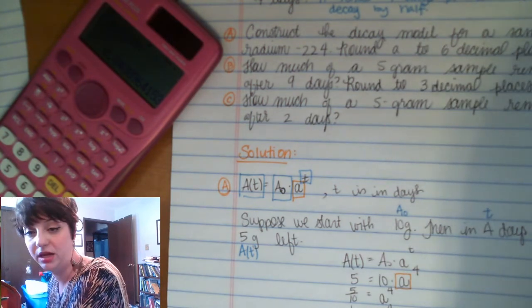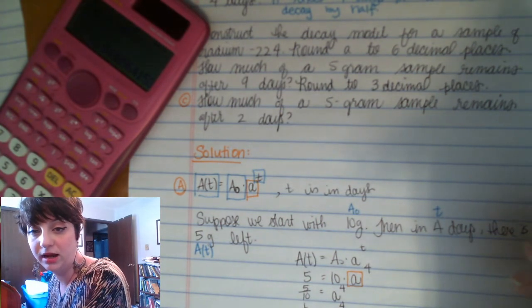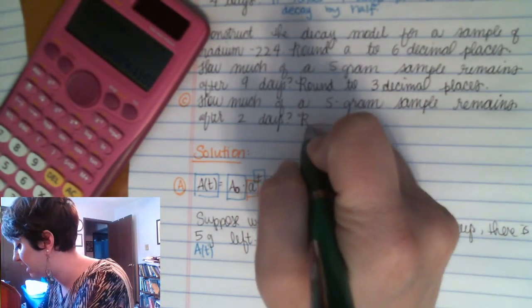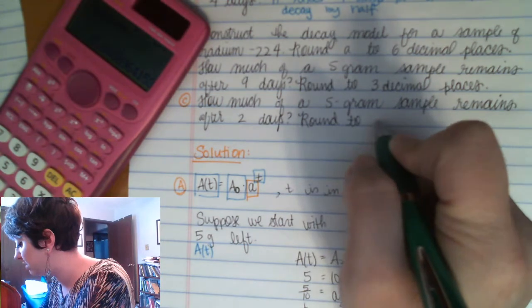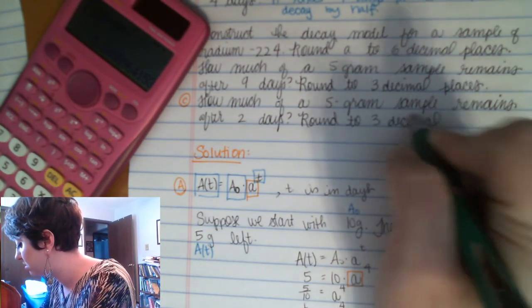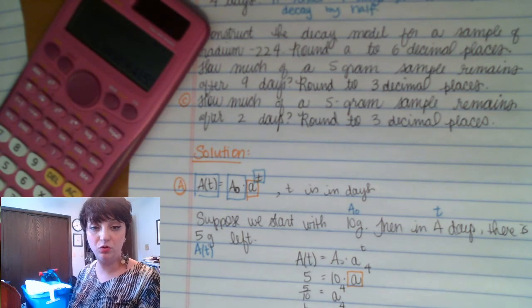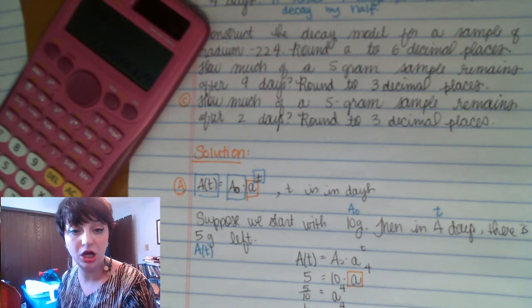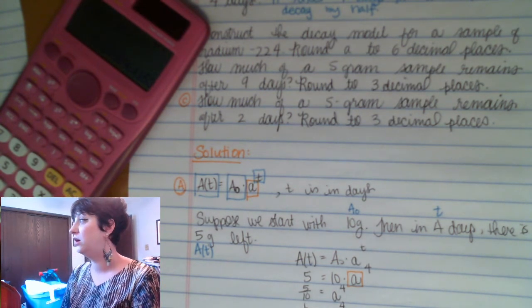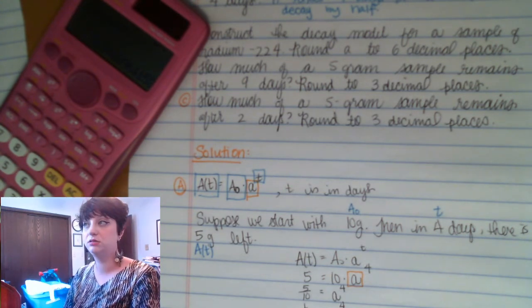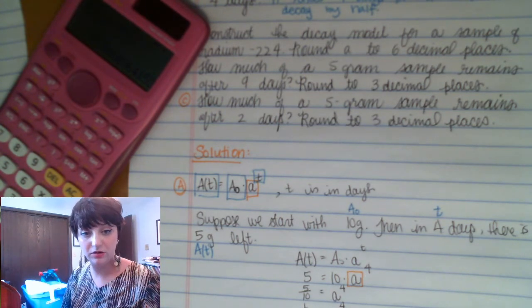Okay, so B asks how many grams of a 5-gram sample remains after 9 days. Well, we're just going to be able to plug in, but let's stop and think. 9 is much larger than my half-life of 4. It's more than double. So what I'm expecting is there's not a lot left. Certainly less than 2.5. Should be less than 1, right? Because half and then another, roughly another half. Now as you lose part of your sample, it does decay a little bit slower, but I'd still like to see roughly another half of it gone. So maybe about quartered.